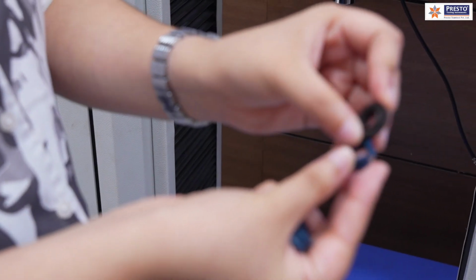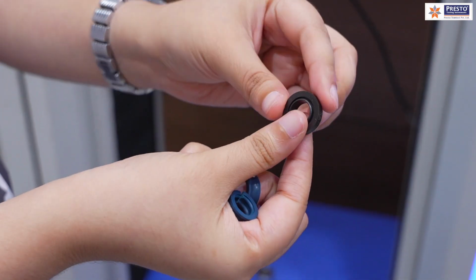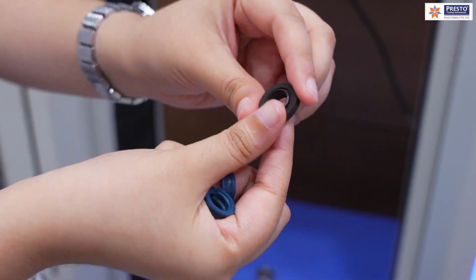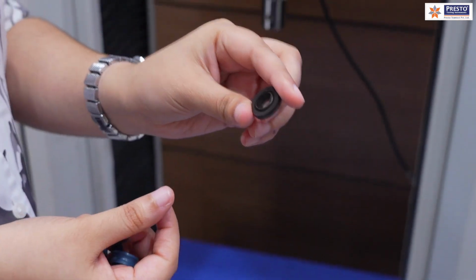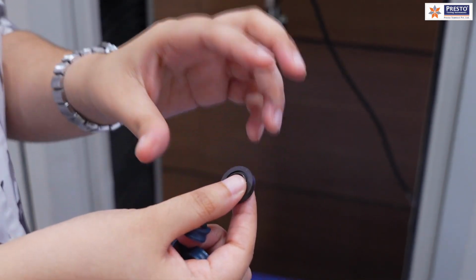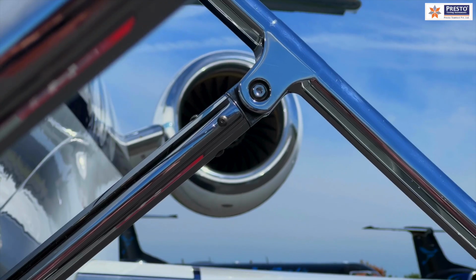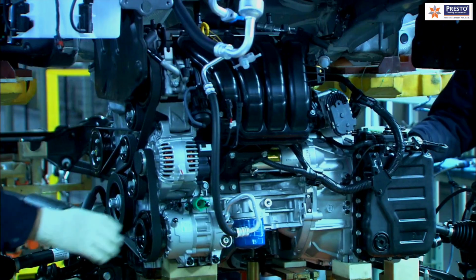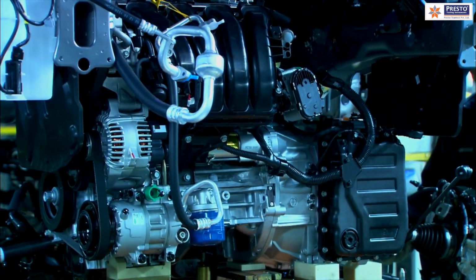So these are the O-rings. This is the after-test sample and this is how it looks. What is the purpose of an O-ring? The purpose of an O-ring is to keep a check on the leak-proof system. The space industry and the automotive industry use these O-rings to make their components leak proof.